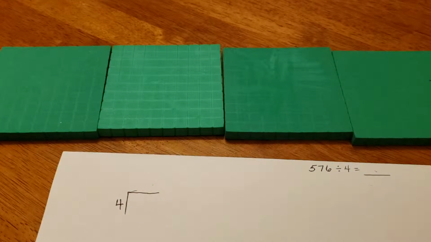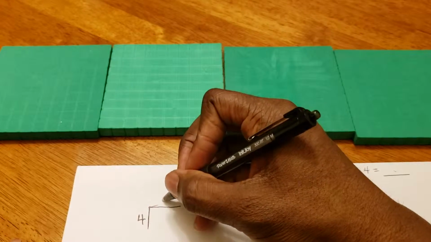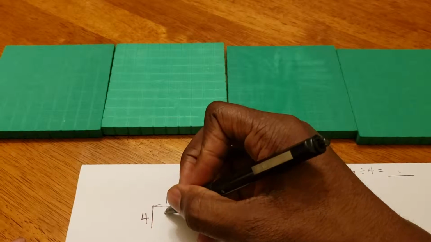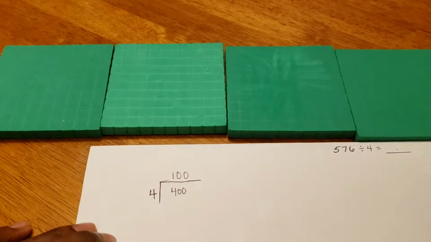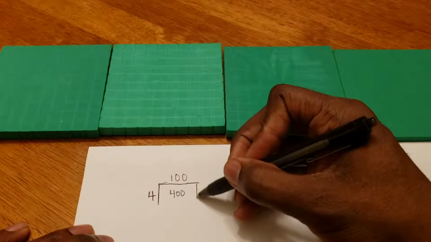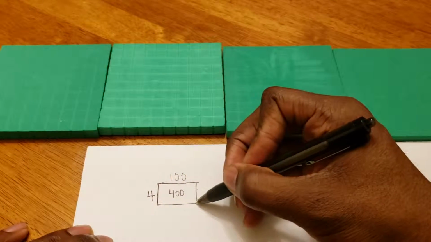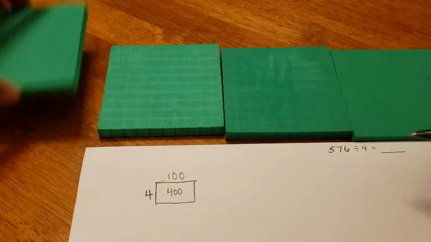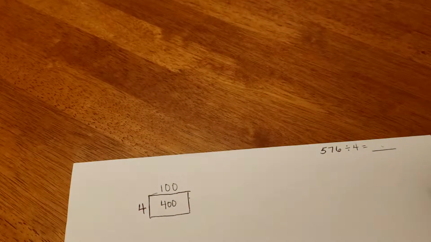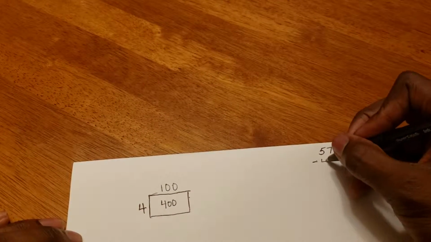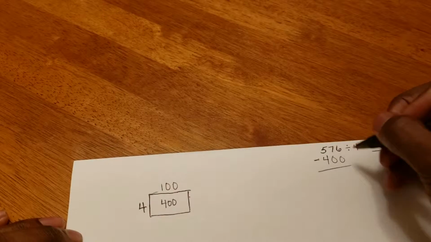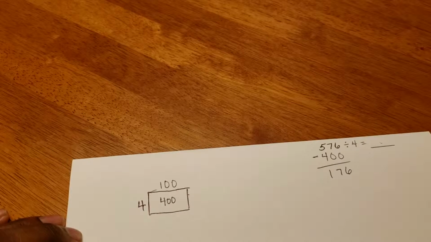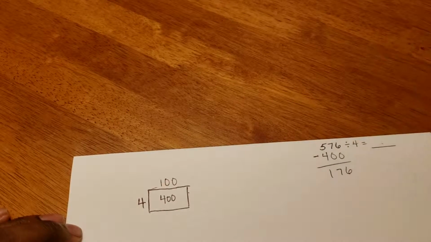4 times 100. So let's go ahead and multiply 4 times 100. And we know that equals 400. So this section right here in my area model is equal to 400 square units. We're trying to get to 576 square units, so we've got to keep going to see how much is missing. All right, so we've already used up 400 square units of space. So if we take that away from 576, we still have 176 square units to account for.